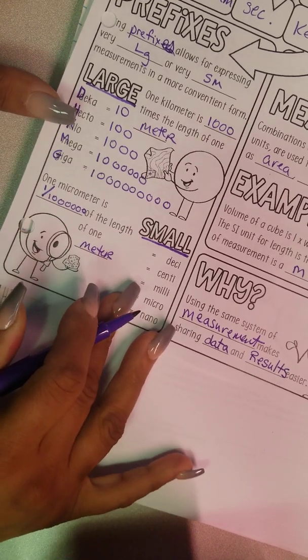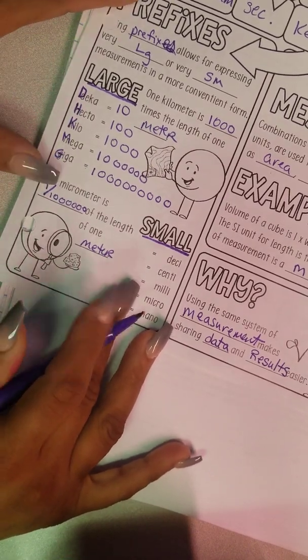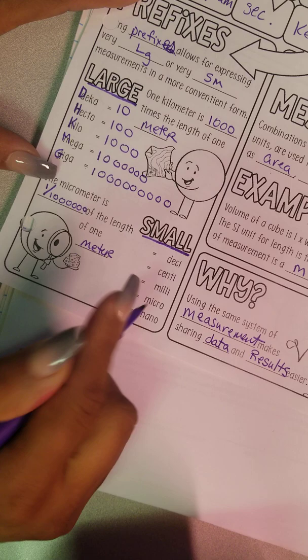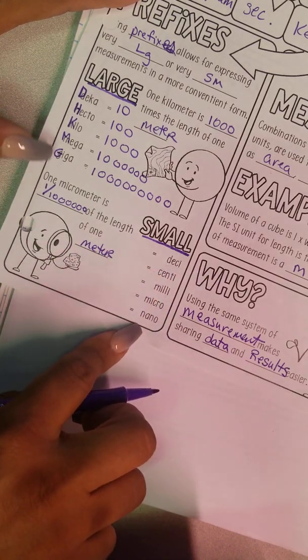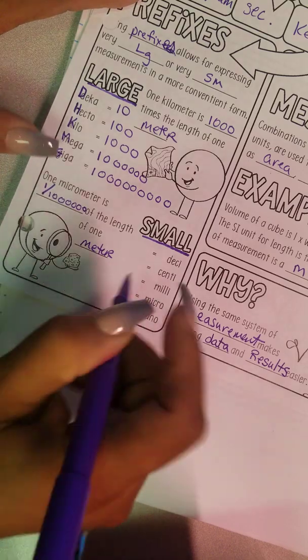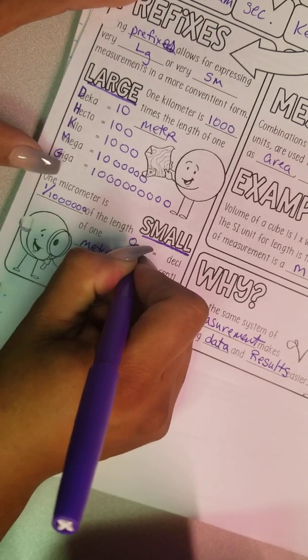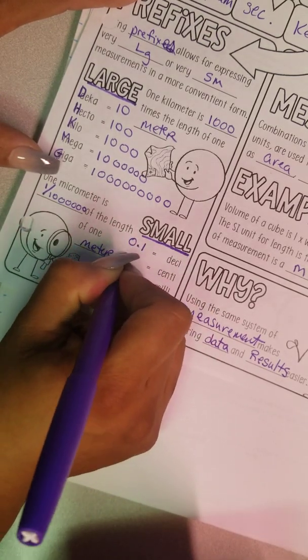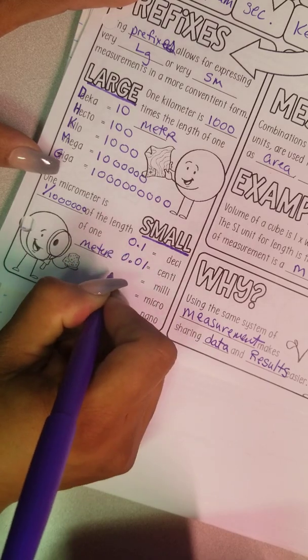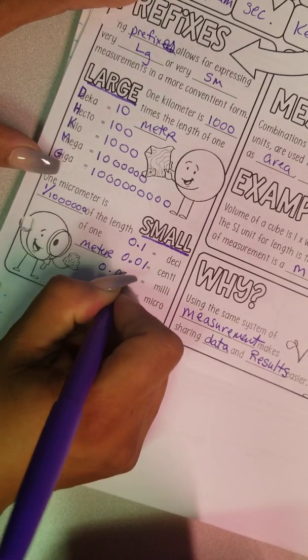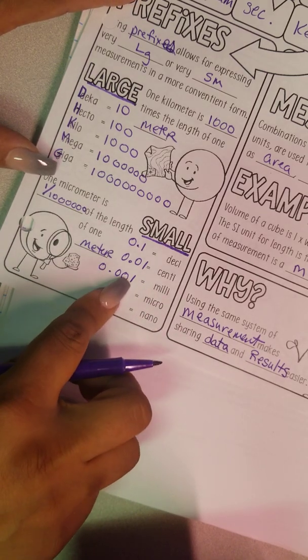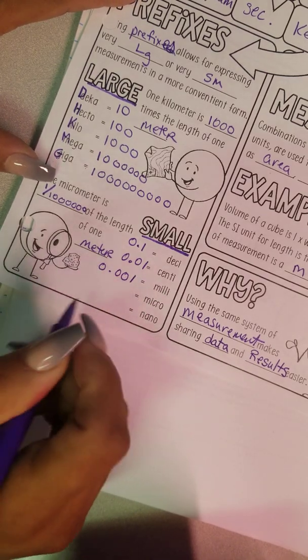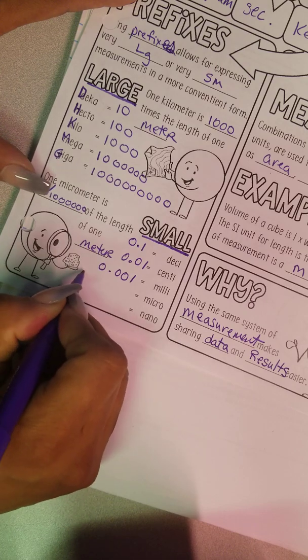So let's go ahead and go smaller than 1 base unit. 1 base unit is 1, but a deci, again, I prefer those to be in lowercase, is 0.1, centi 0.01, milli 0.001, a micro. Well, obviously, from a milli to a micro, we're skipping a few in between.